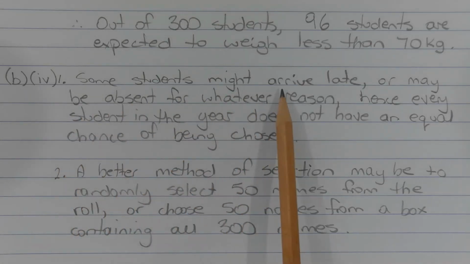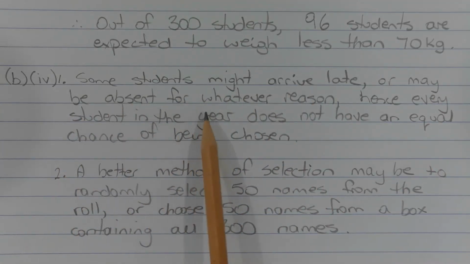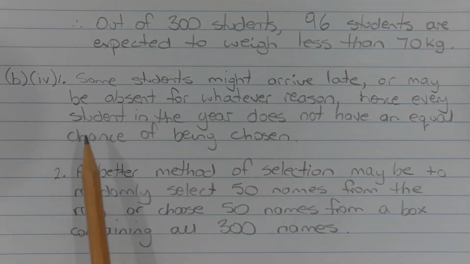Some students might arrive late or may be absent for the day for whatever reason. Hence, every student in the year does not have an equal chance of being chosen for the survey. Hence, it is not a random sample. So a better method of selection may be to randomly select 50 names from the roll or choose 50 names from a box containing all 300 names of students in the year group.